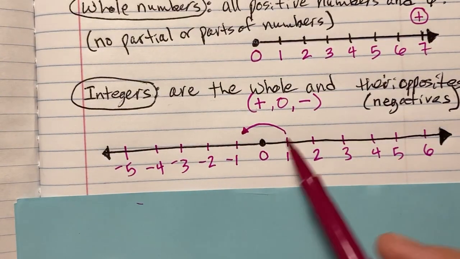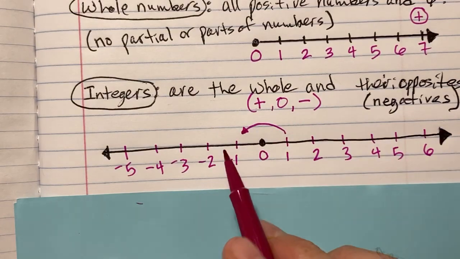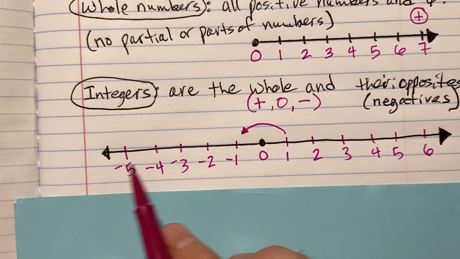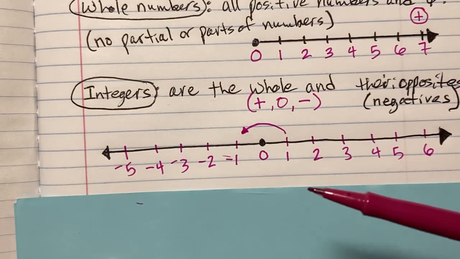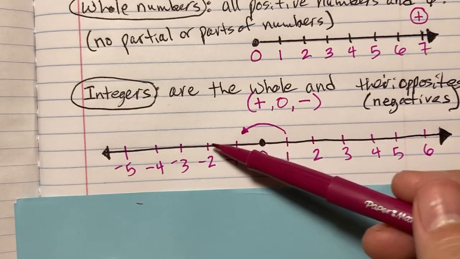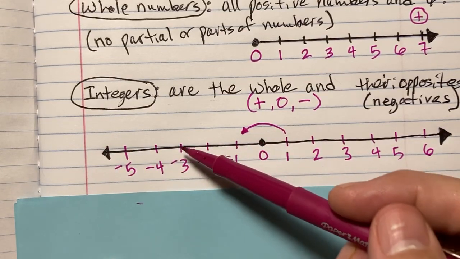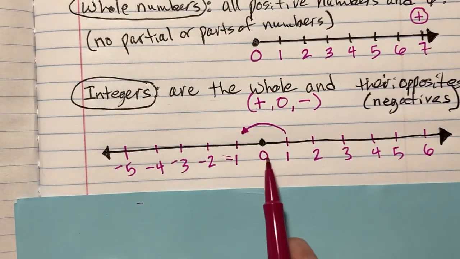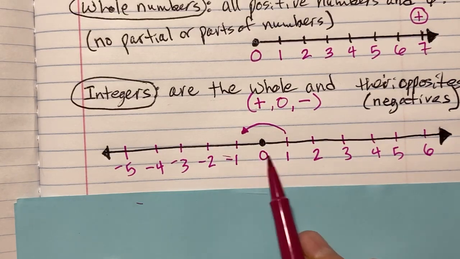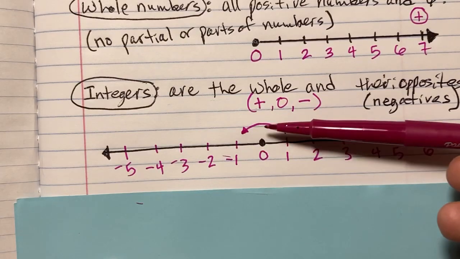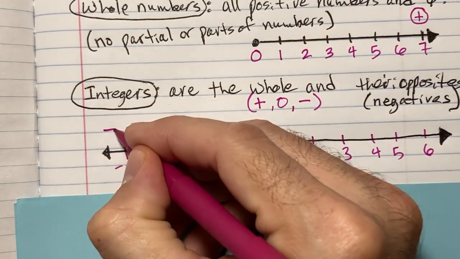Just something to note, as we go to the negative side of 0, the numbers are increasing, and you could say this in a backwards direction, where it's going negative 1, negative 2, negative 3, negative 4. On the positive side, they're going up 1, 2, 3, 4, going to the right, but on the negative side it's counting to the left and going up in the opposite direction.